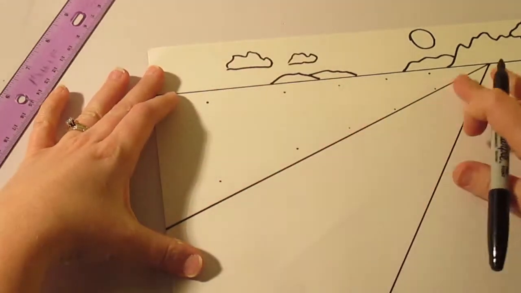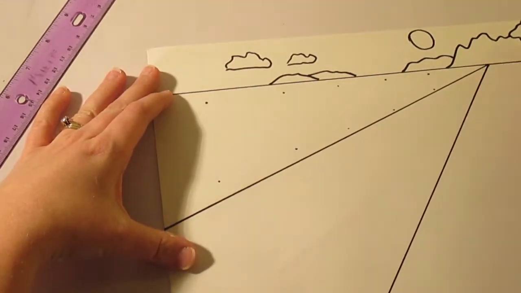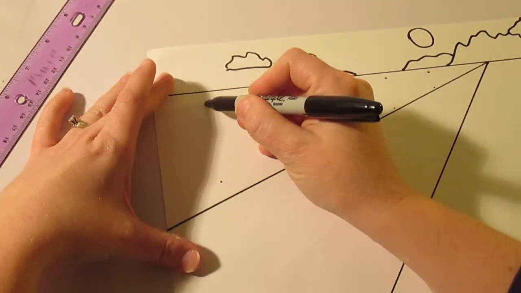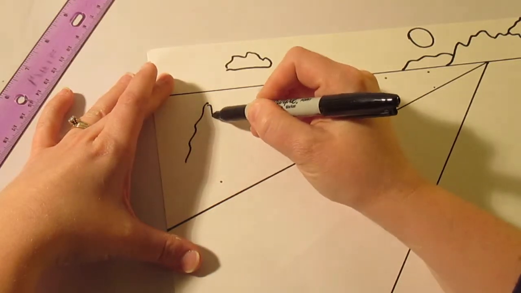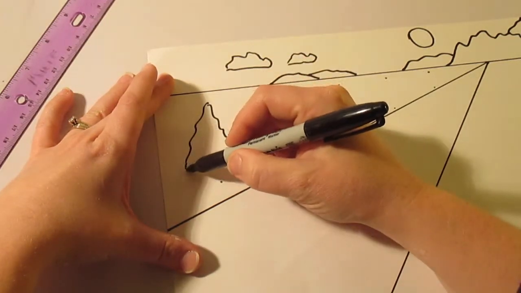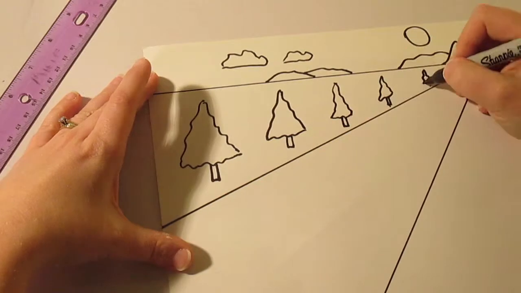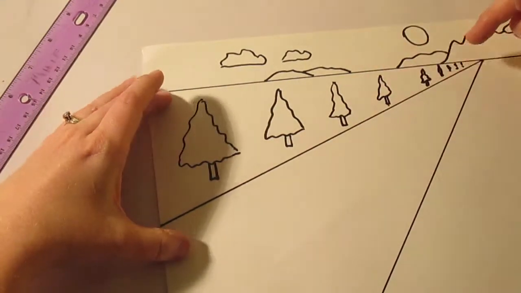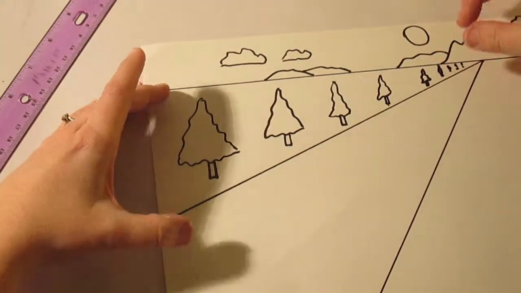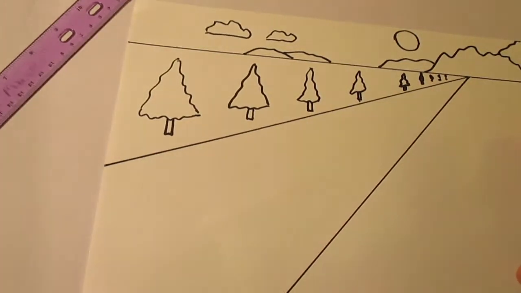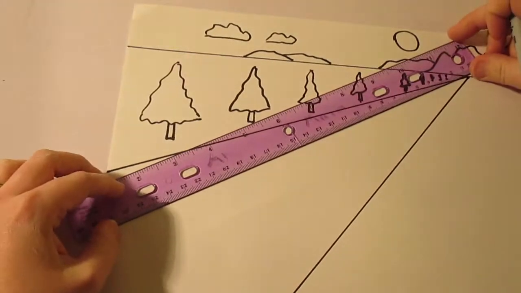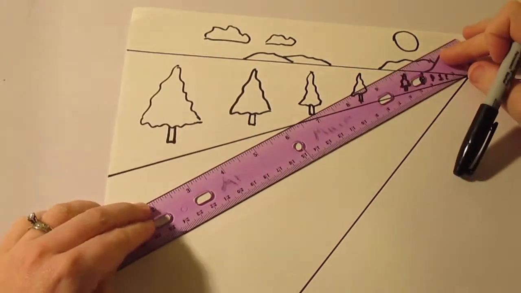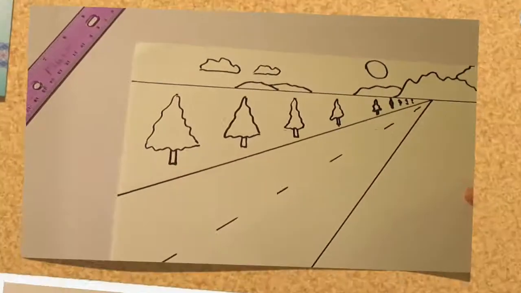Alright, so this is the top and bottom of where our trees will be. I'm just going to go ahead and make some simple evergreen trees. And the distance would be getting closer and closer. So go ahead and take your scene and play with the different things that you can do with this perspective.